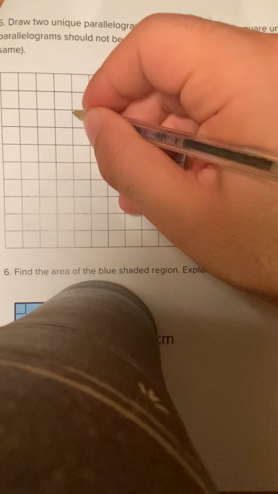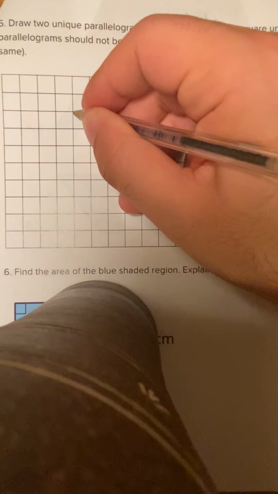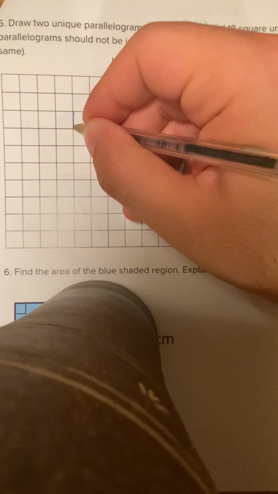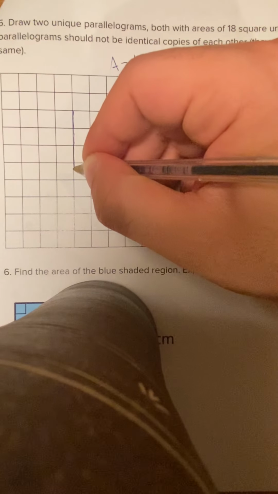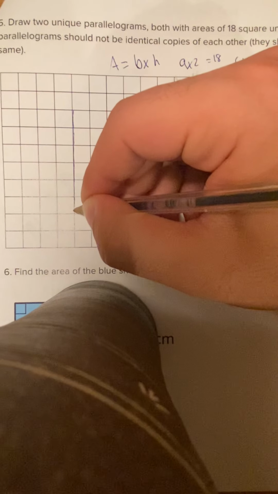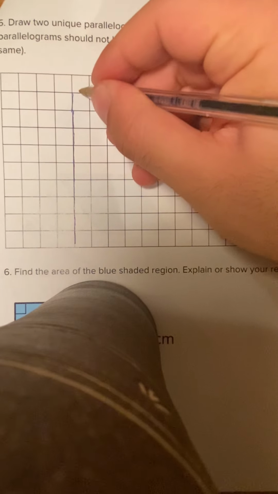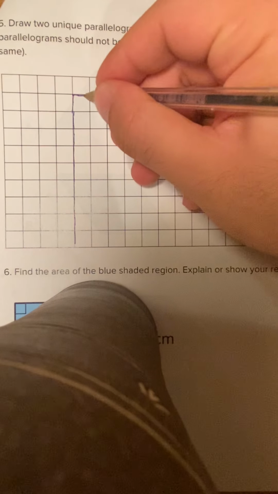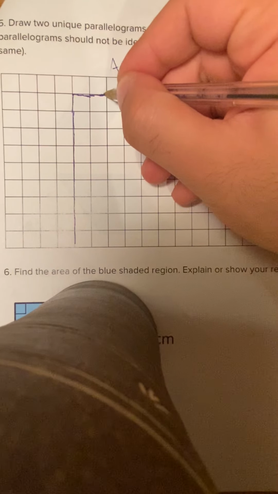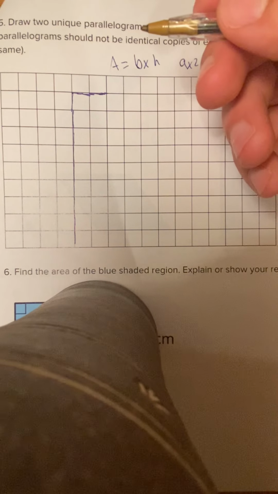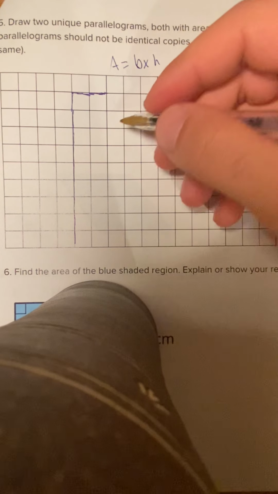Actually, no, let me draw a height of 9. So 1, 2, 3, 4, 5, 6, 7, 8, 9. So that's my height. And then I need a base of 2. That's it. And remember, a rectangle is a type of parallelogram.